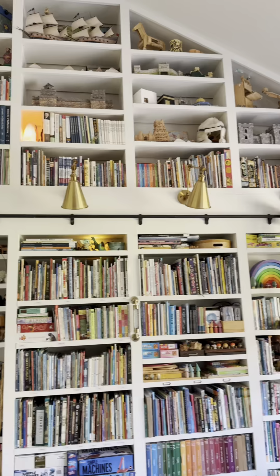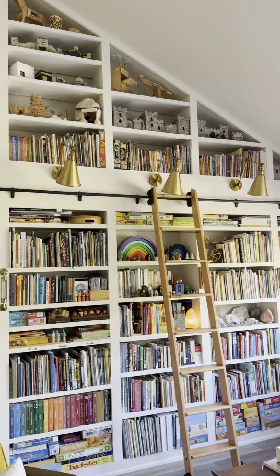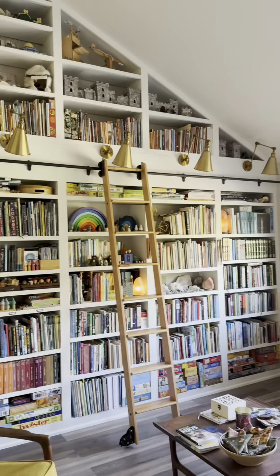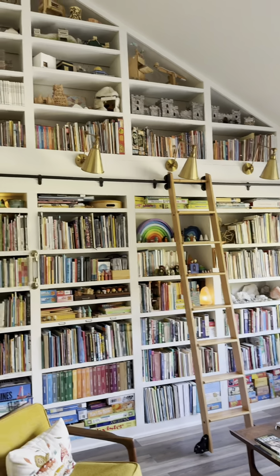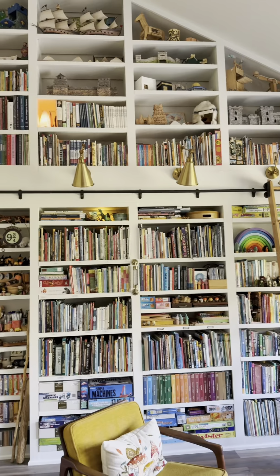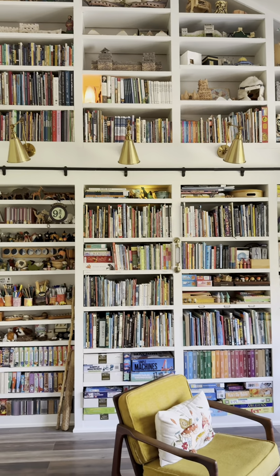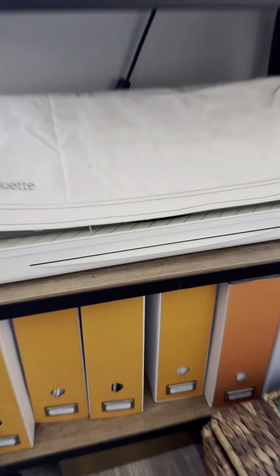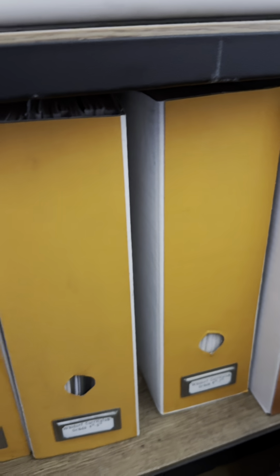And then at the very top, we have a lot of our projects that we've done throughout the years of homeschooling. This is a great place for us to display some of those projects, and it really brings me joy to see it all. There's one more spot where I house some of our curriculum. This is where I keep our Waldorf curriculum.